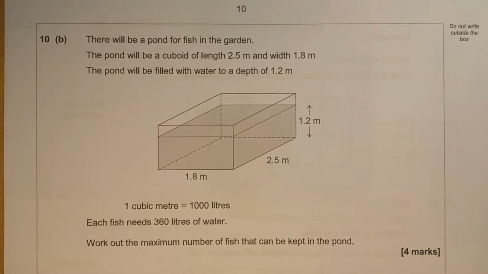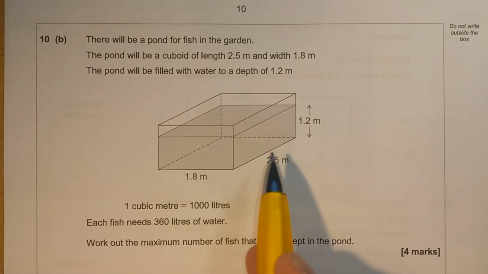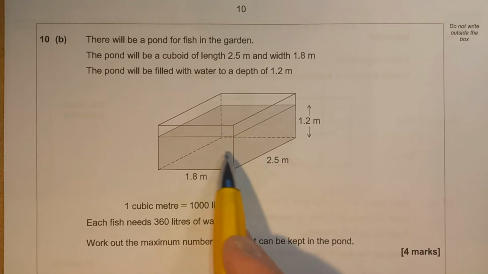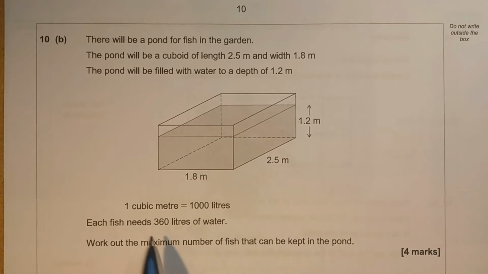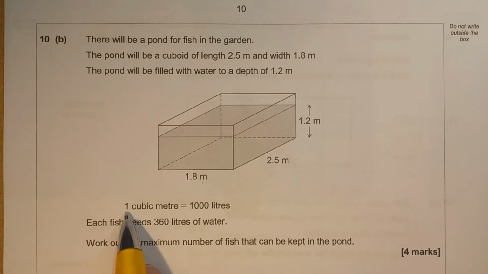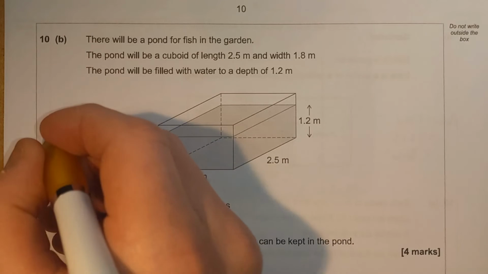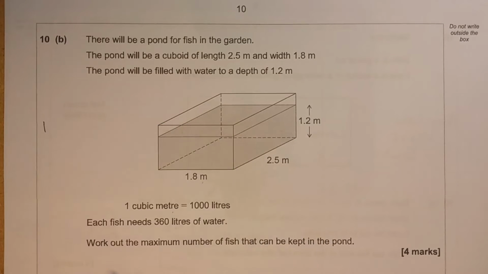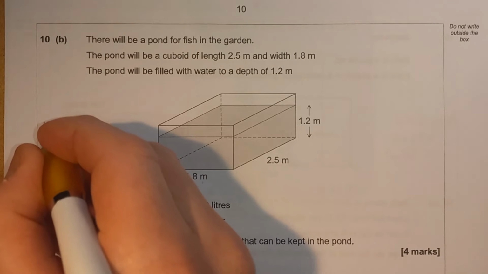Alright, so what we need to do is work out how many litres will fit in this pond, and then we can work out how many fish will go in that space. But before we can work out litres, we need to work out the measurement in metres, because we're told that 1 cubic metre is 1,000 litres. So we want, let's call it, the volume.